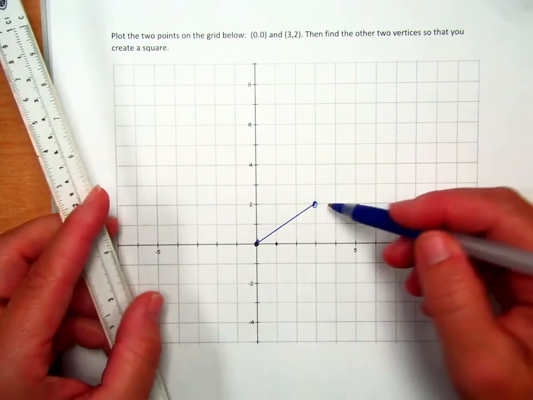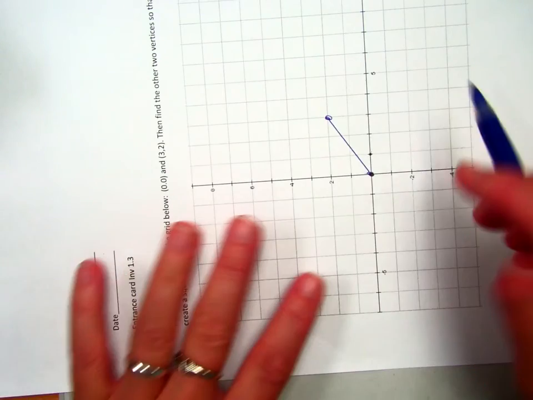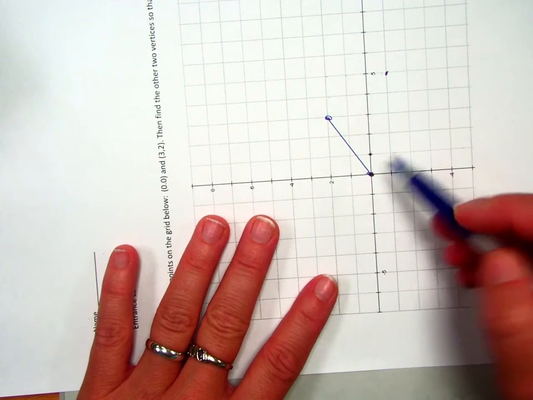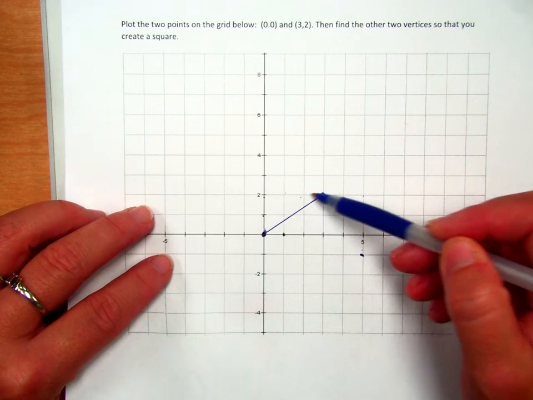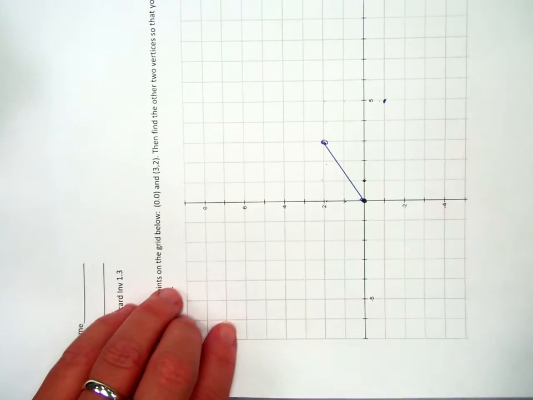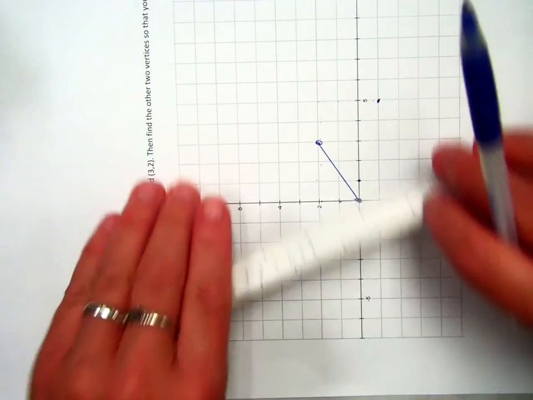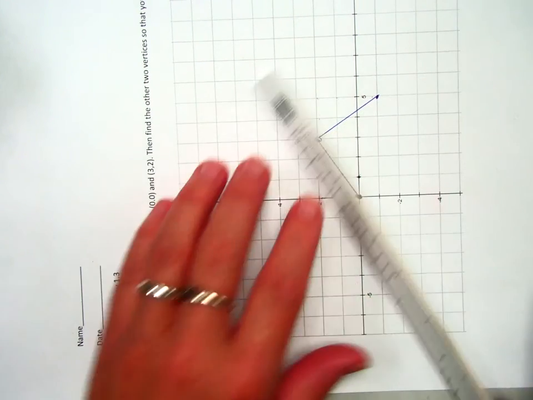I walked around to see if you actually made a square, and I saw a lot of you turn your paper 90 degrees, and you counted up 1, 2, 1, 2, 3, because you knew that was the same slope as the original line. Then you turned your paper 90 degrees again, counted up 1, 2, 1, 2, 3, and then you drew a line. So you're going to do more of the same today.